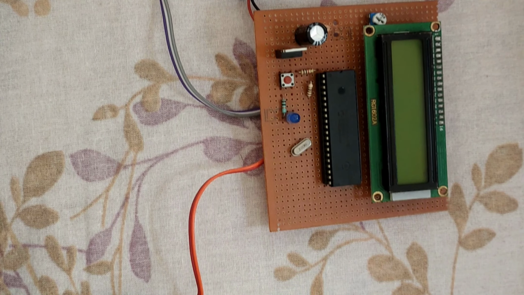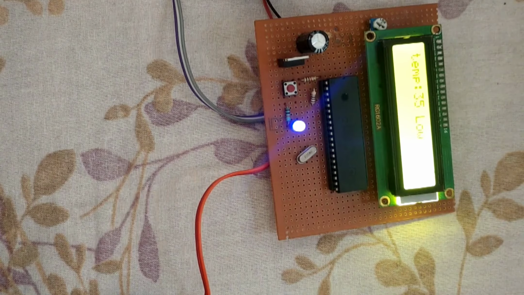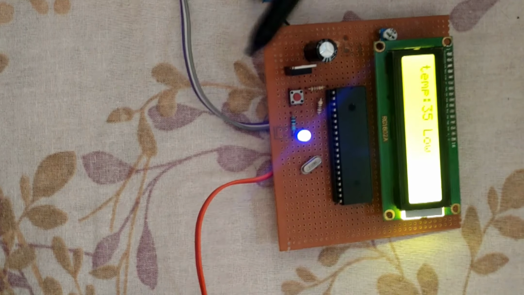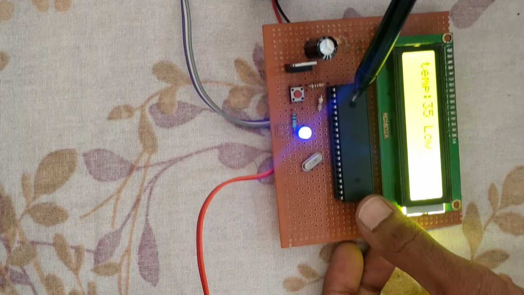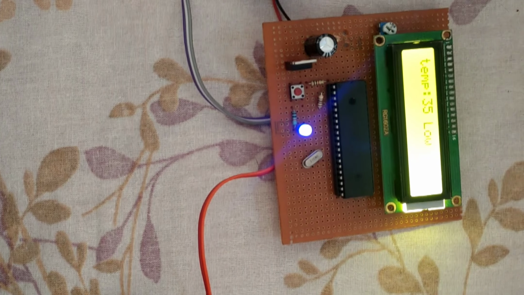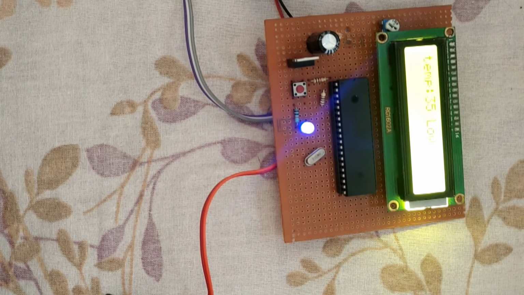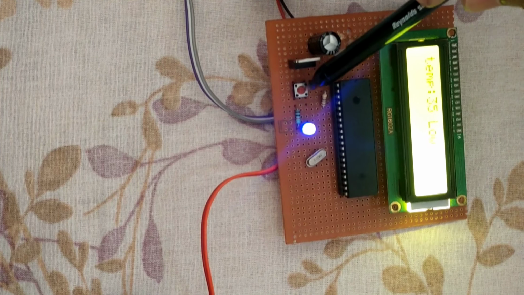This is our project, the heater alarm, which works with a 9-volt battery. To make this project, we need a 25-volt 1000 microfarad capacitor and a regulator because our PIC microcontroller works at 5 volts, but our battery is 9 volts. It may damage our PIC microcontroller if we attach 9 volts directly to it. And a reset button to reset this process.